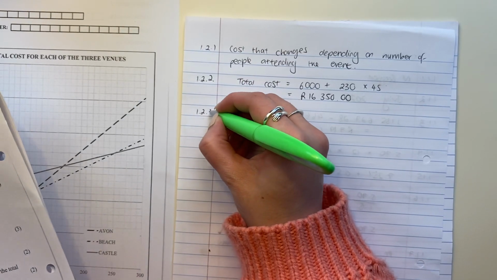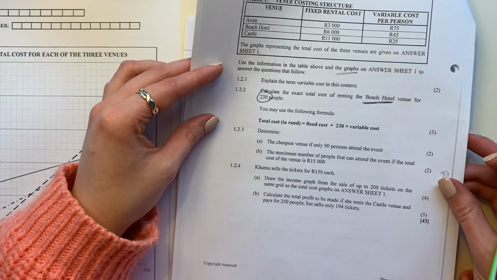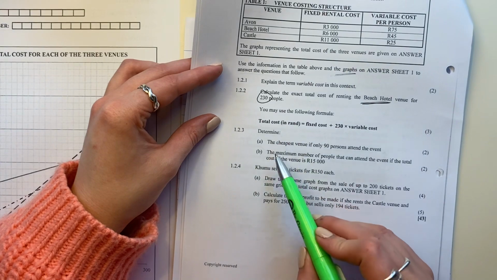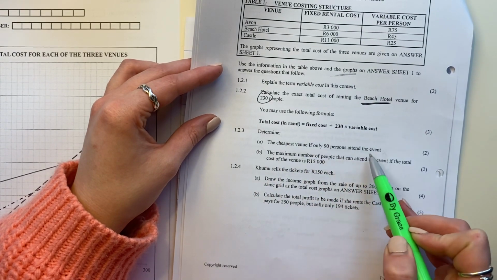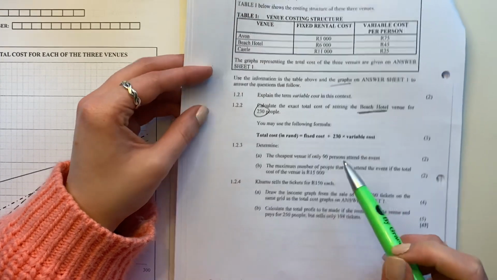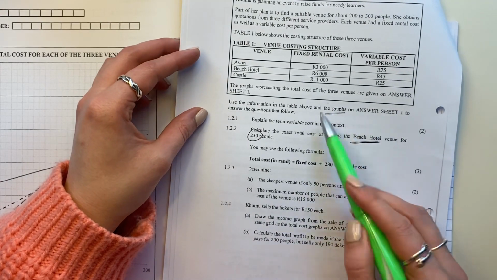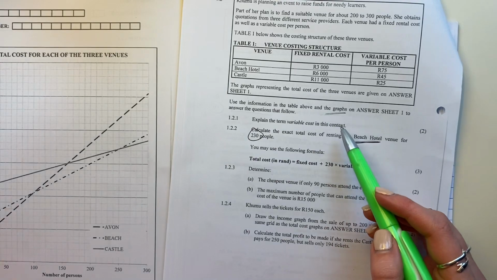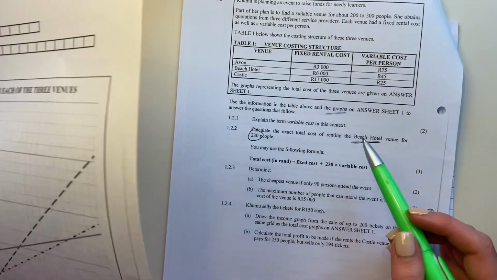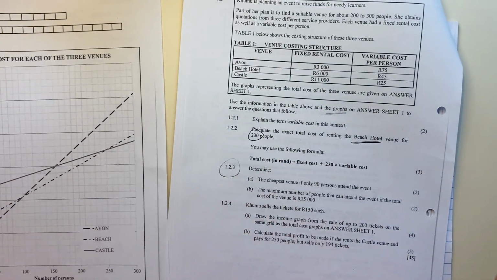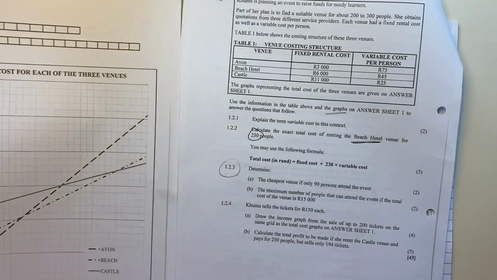Okay, let's look at 1.2.3. It says determine the cheapest venue if only 90 people attend the event. Now you could be saying, oh, now what must I do? It is not on the table. But remember, there's another source of information for us, which is our graph. Don't forget about that. So for this question here, we're going to use the graph that's at the back of our paper.